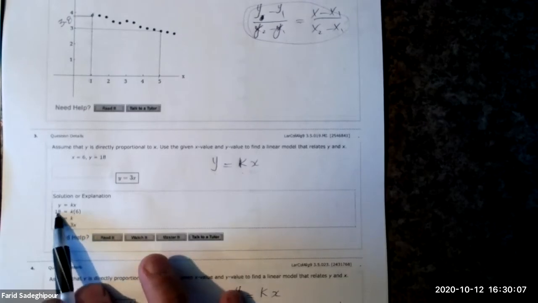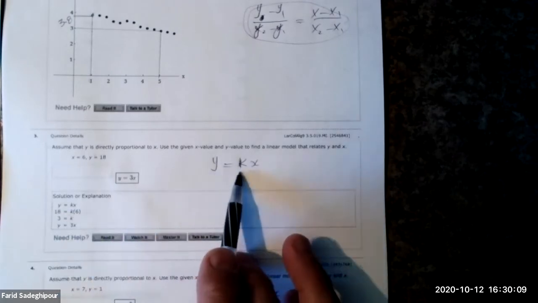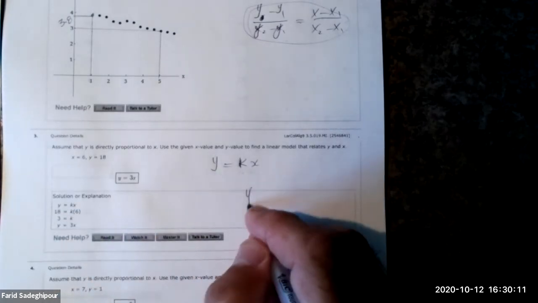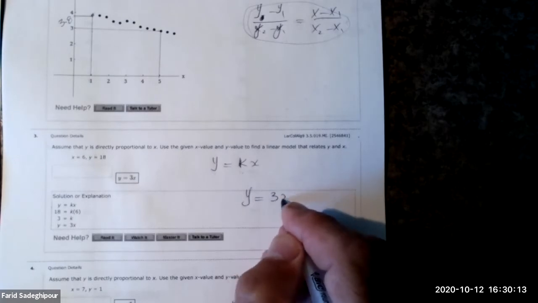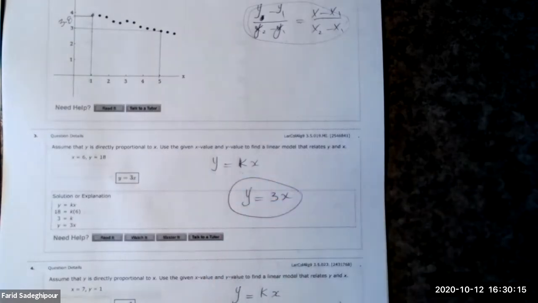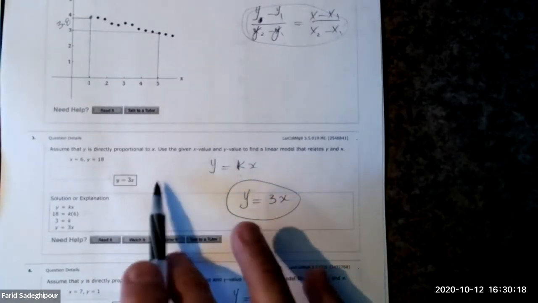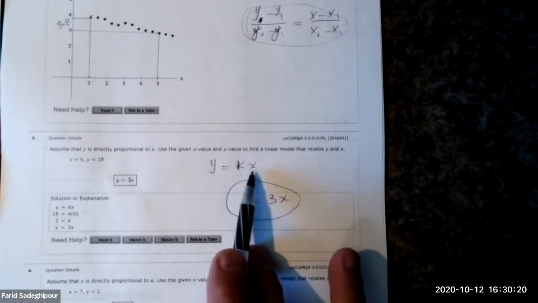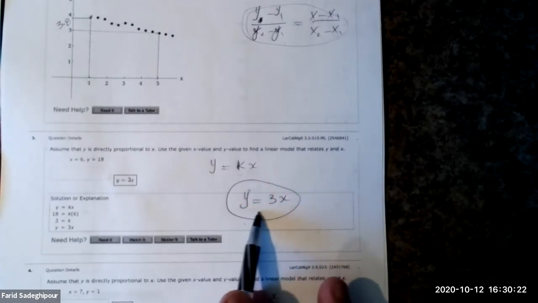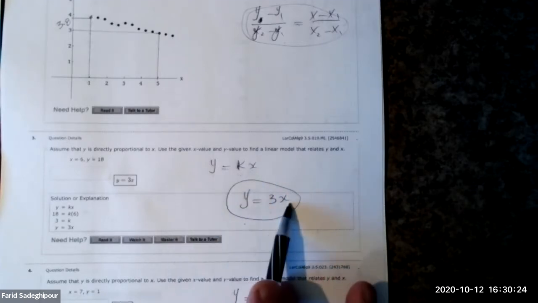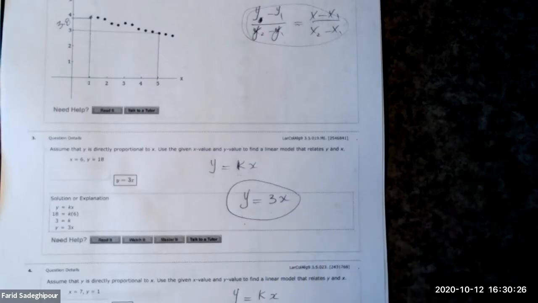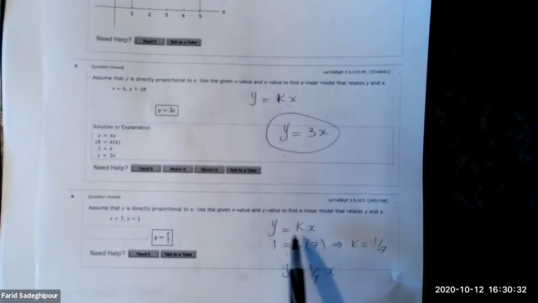When you find your k, which is 3, you have to put that back in the equation. So first, we give you some numbers to find the k, and then you put the k back here to find your original equation. So this is a direct proportion between y and x. This is another one, very similar to that. We give you two numbers to find your k, and then you put the k back.